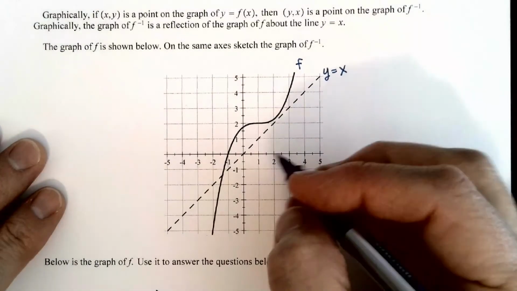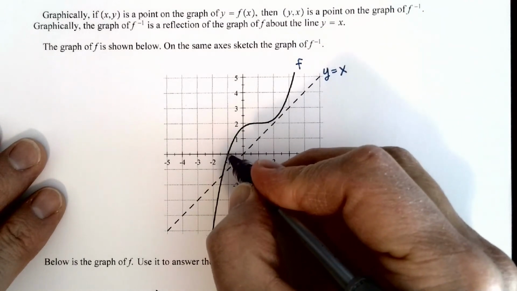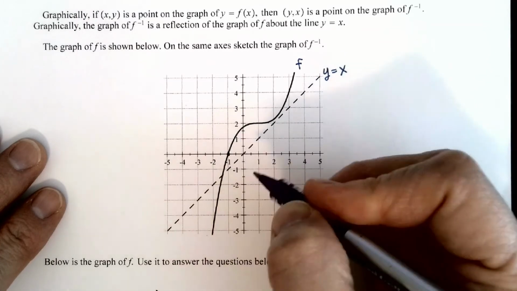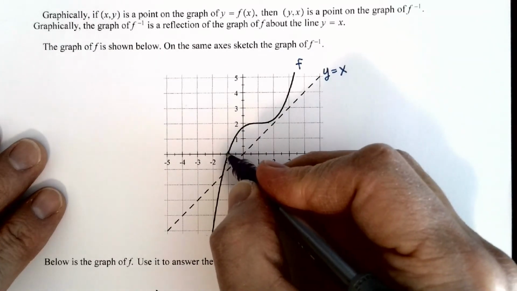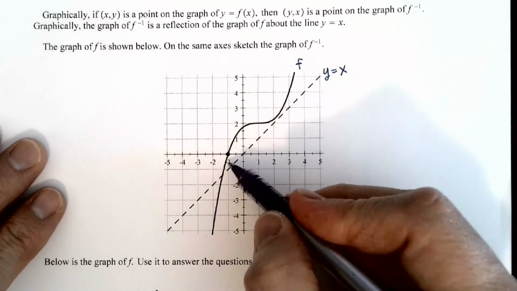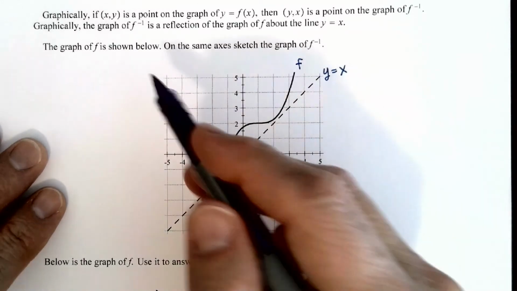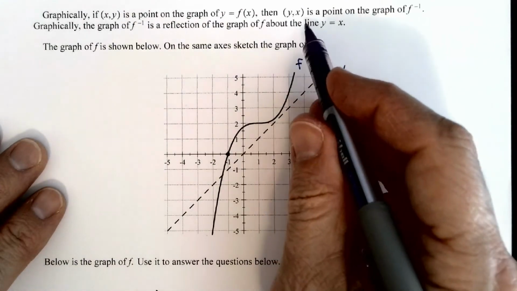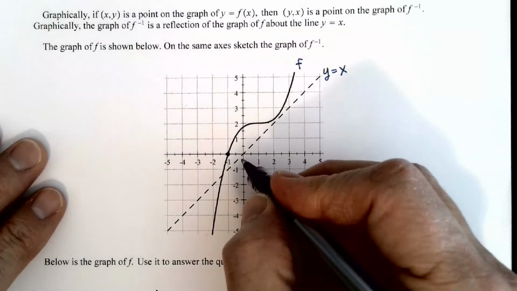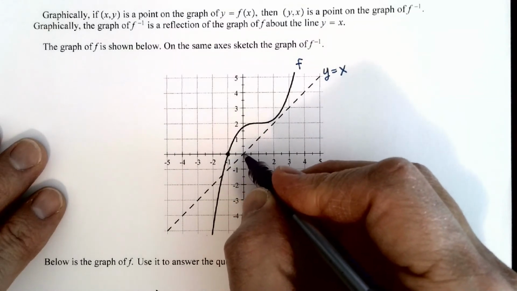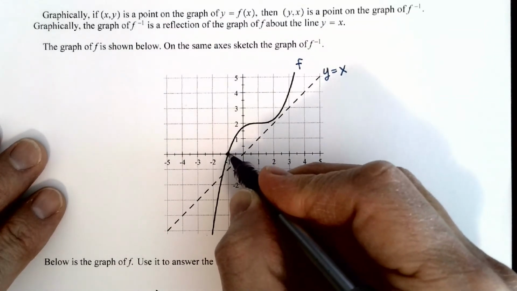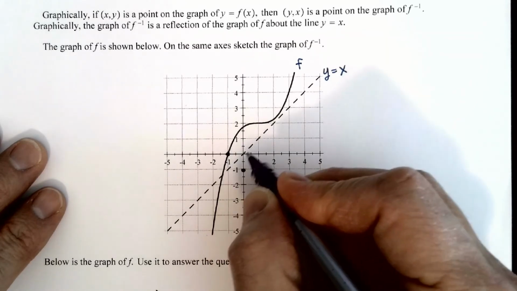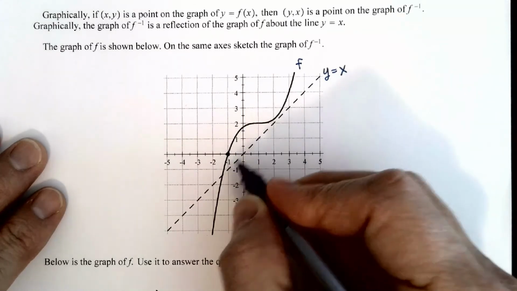Well, let's start with a point that we see on the graph of the function f right here. That's the point what? x is negative 1, y is 0. So if negative 1 comma 0 is a point on the function, then what? 0 comma negative 1 is a point on the inverse. So where's 0 comma negative 1? 0 comma negative 1 is right down here. And notice it's a reflection in this line y equals x.